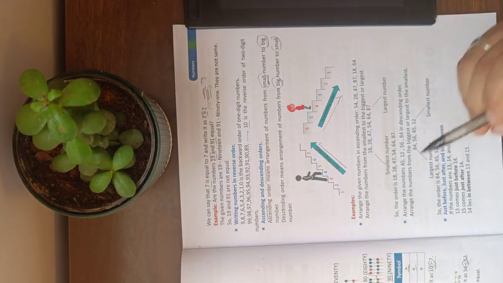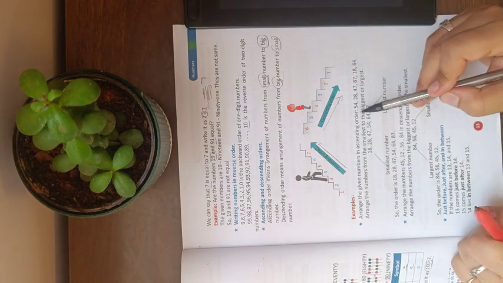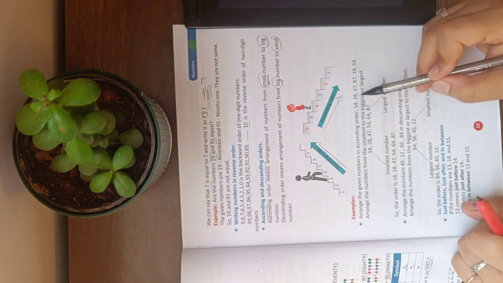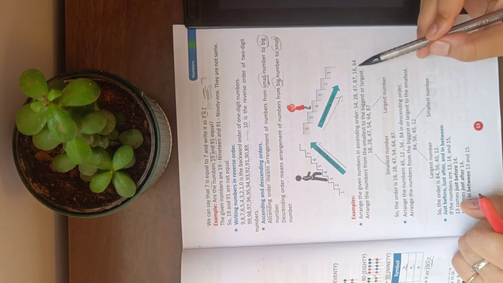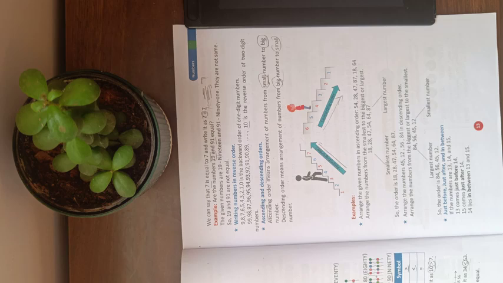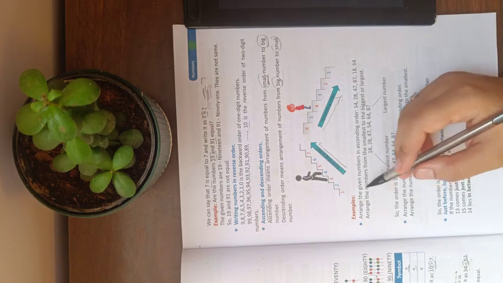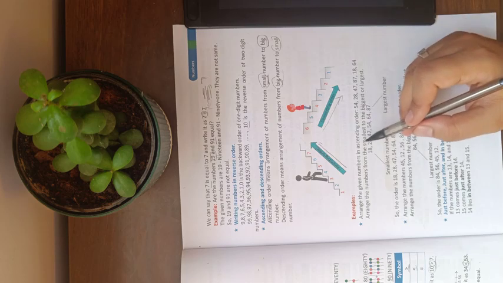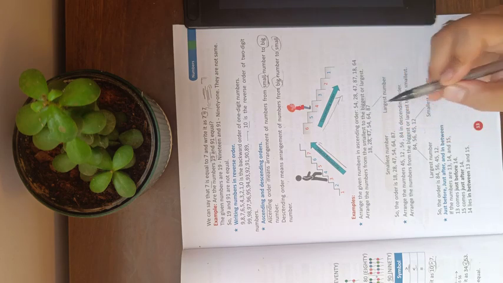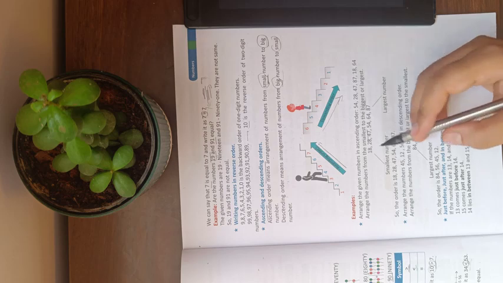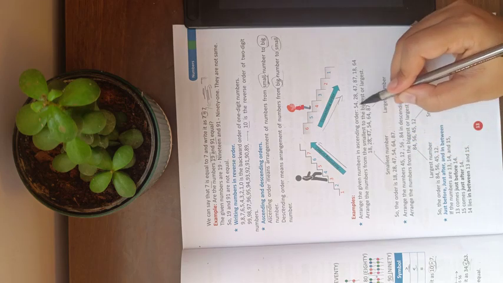Now an example: arrange the given numbers in ascending order: 54, 28, 47, 87, 18, 64. How do you solve this type of question? If we need to arrange in ascending order, we go from smallest to big. So let's look at all the tens places first.